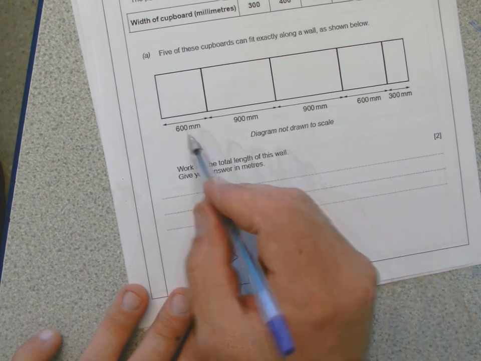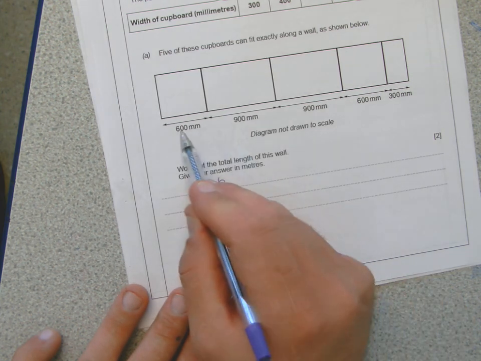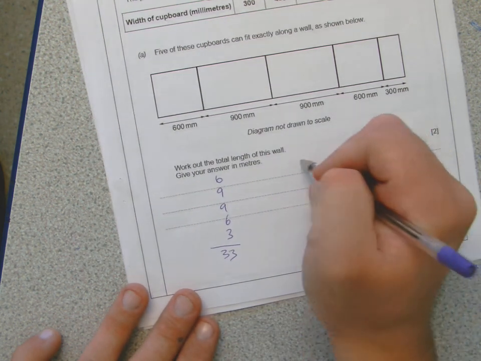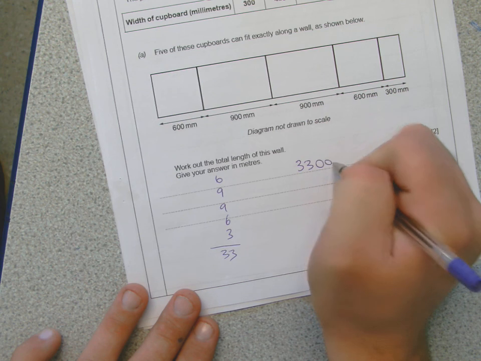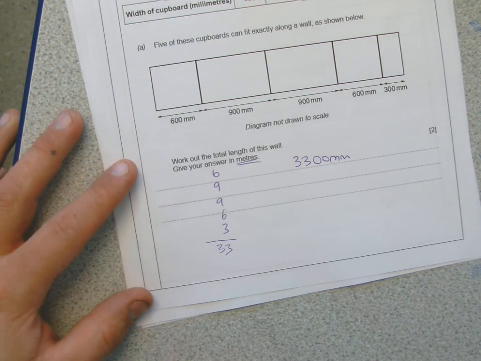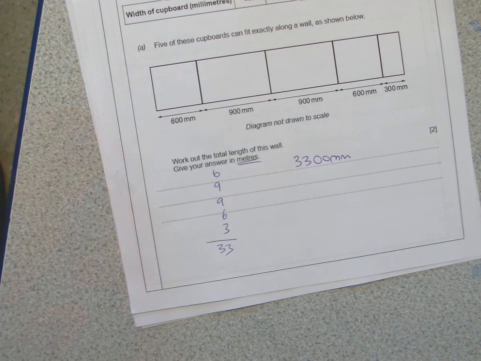Okay? So obviously, these were all representing hundreds, weren't they? So adding all them up, you should have had 3,300 millimeters, sorry. Okay? Now, they are asking for this in meters, which obviously is really important, that we get this into meters now.